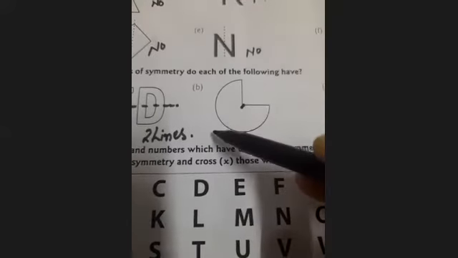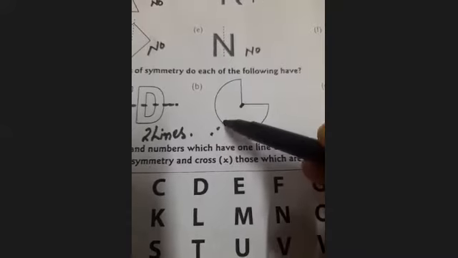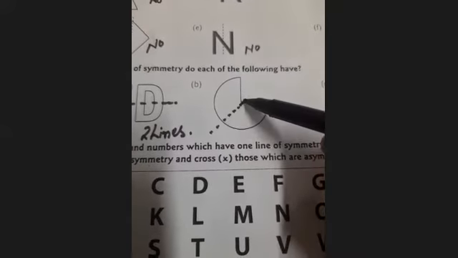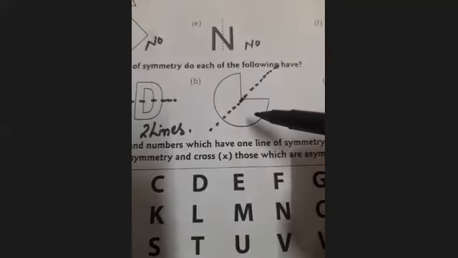Next is this one. Now beta, try to divide this figure into 2 equal parts. So make a cut at center, beta. Now this is the line of symmetry. This is the first part and this one is the second one.